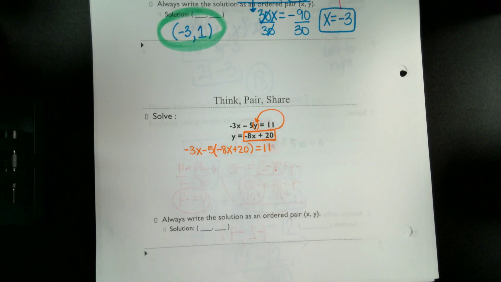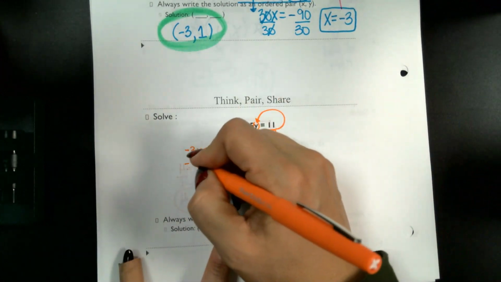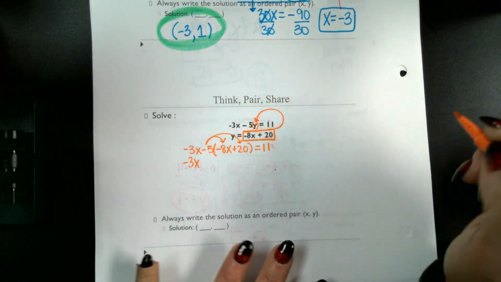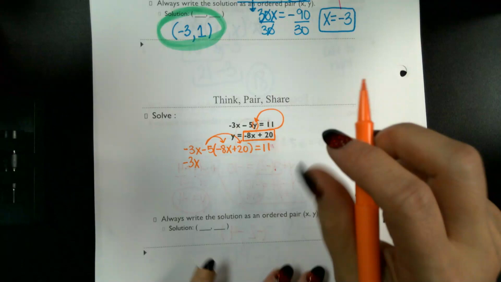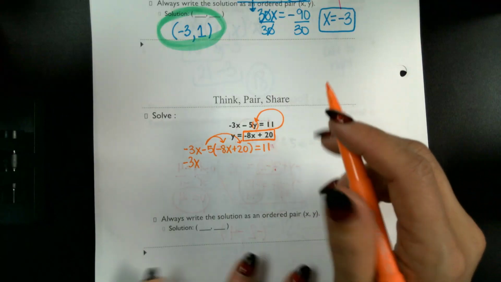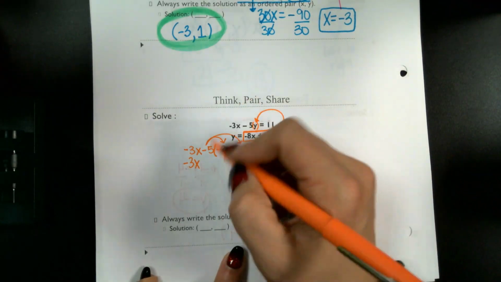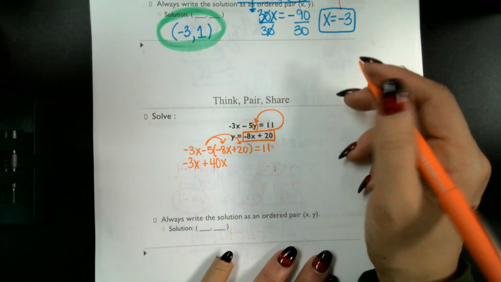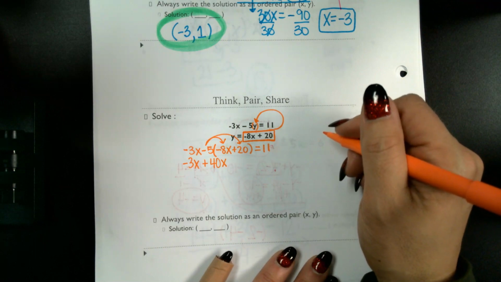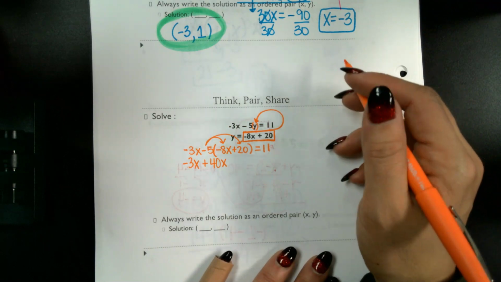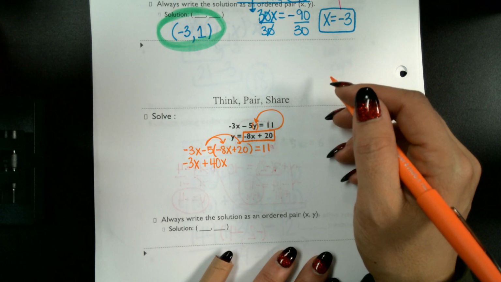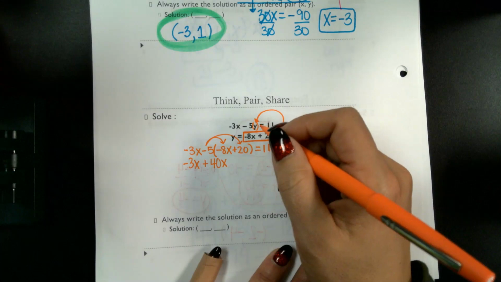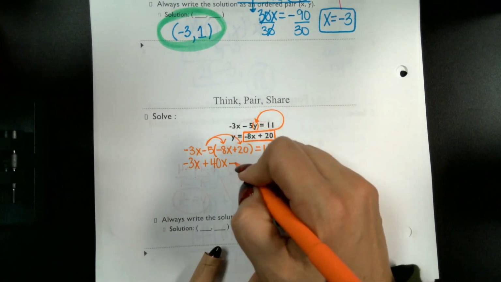Distribute? Yeah? Is that what you were saying, Trinity? Yeah. So we're going to do negative 5 times both of those? Yeah, that negative 3x just comes down, so then you guys need to distribute. Positive 40x? Yeah. Yep. Keep going. Negative 5 times 20. Negative 100.